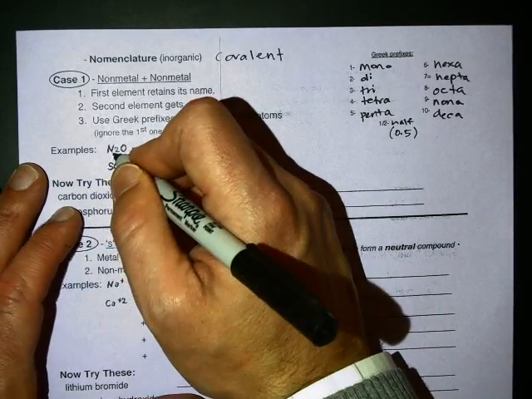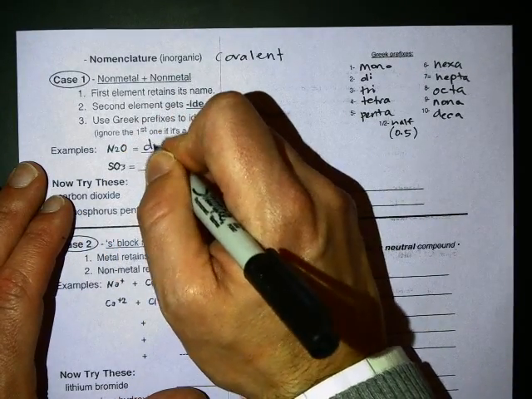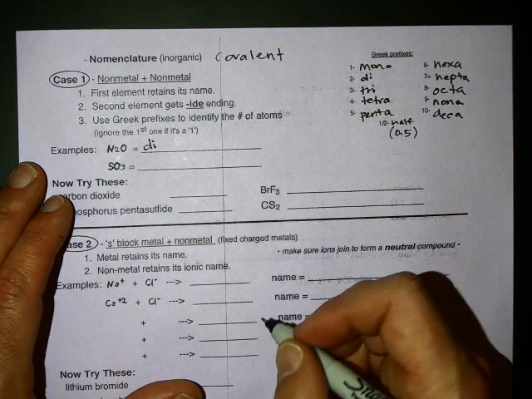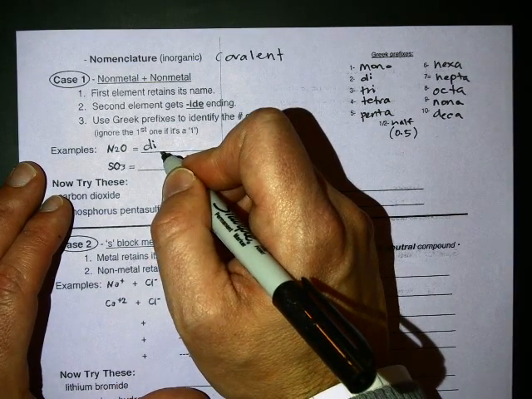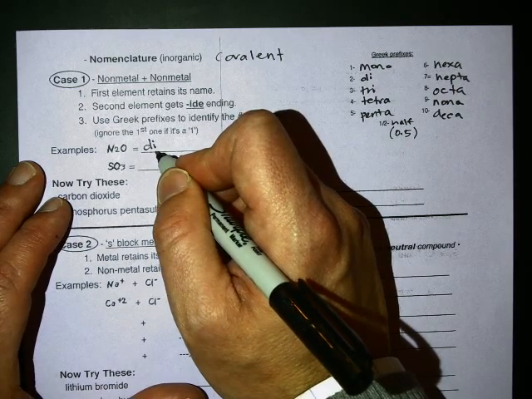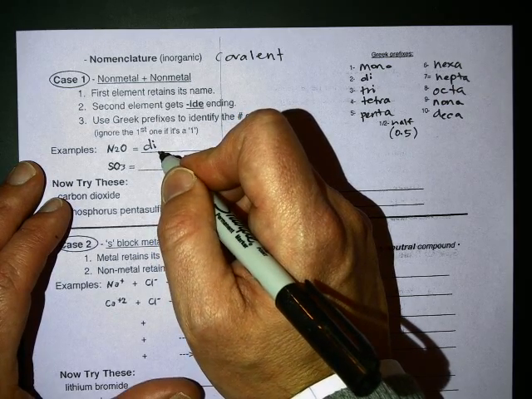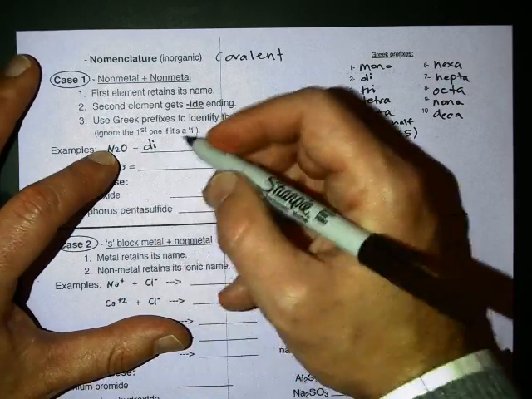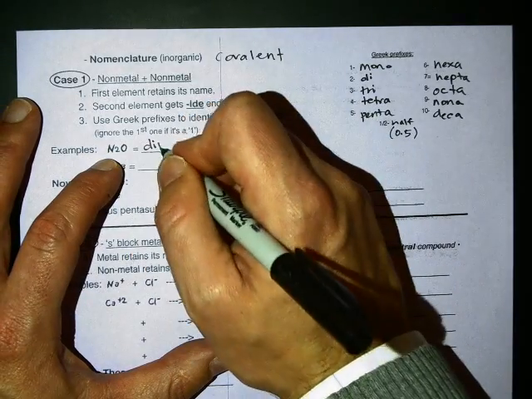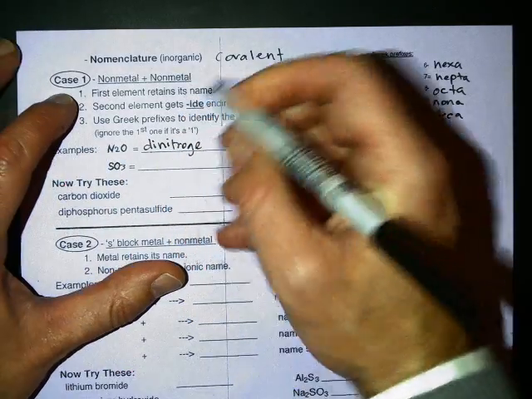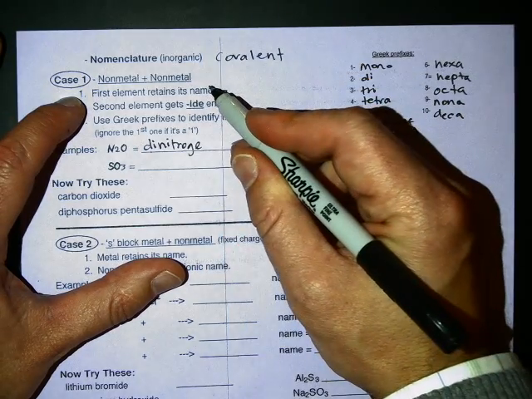So, name. There are two nitrogens, so you use the prefix di. You only use prefixes 2 through 10 on the first one. When it's by itself, you just leave it by itself. And then the second one is nitrogen. Notice you keep it the same like the first rule, first step.